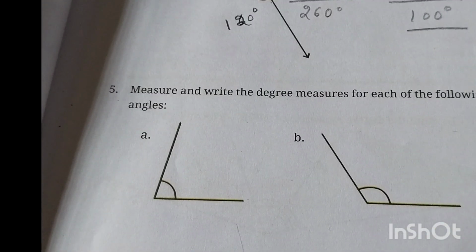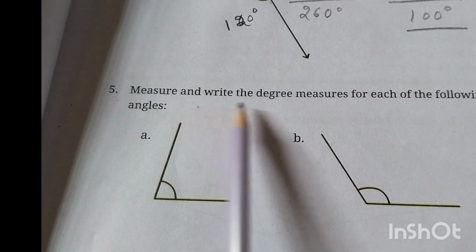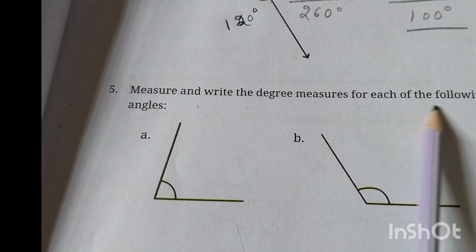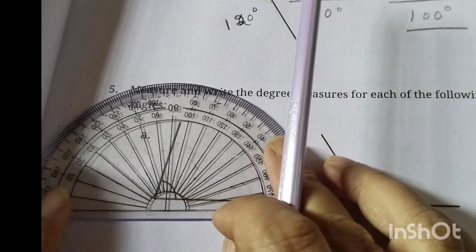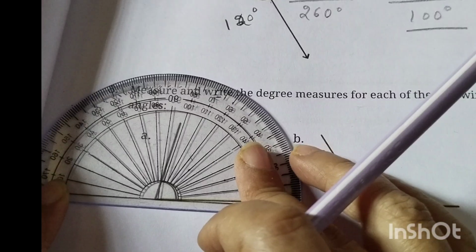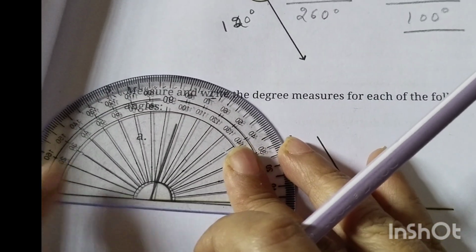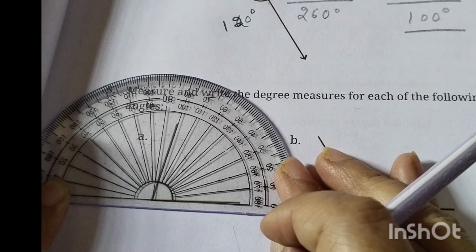Now next one is question number 5. Measure and write the degree measures for each of the following angles. Keep the middle part of the protractor on the vertex like this, zero line like this.